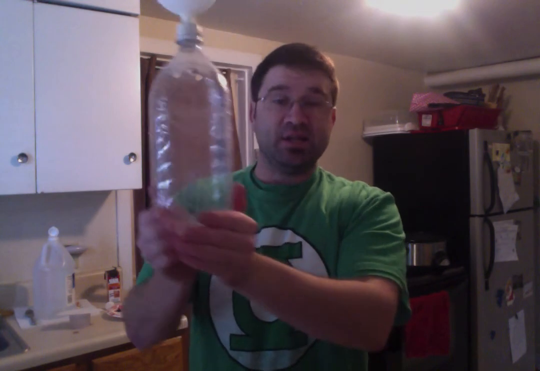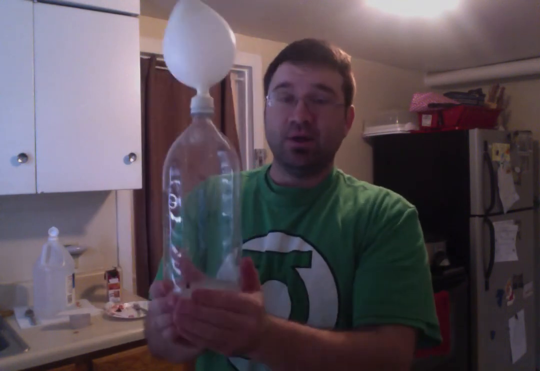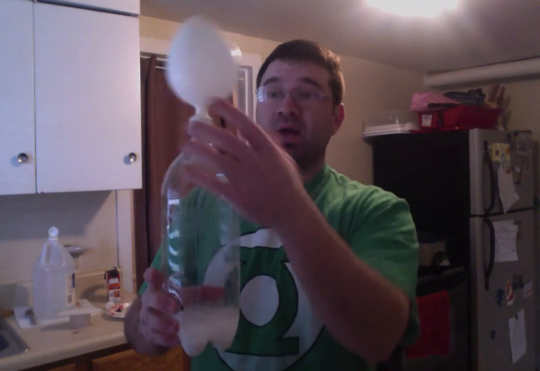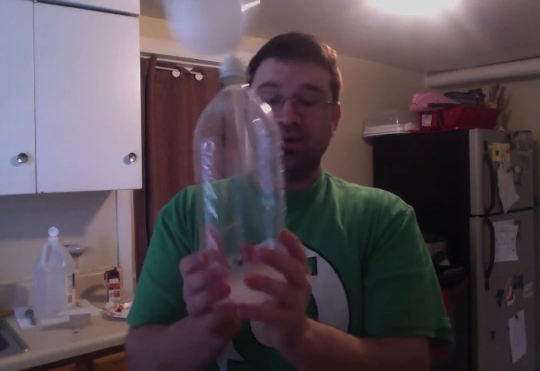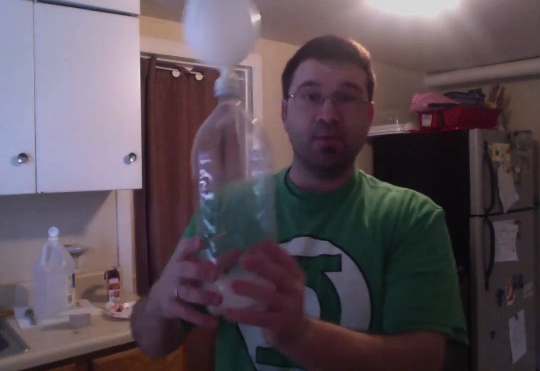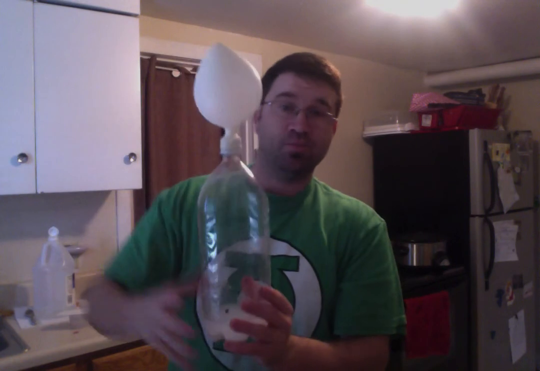Yeah, and that is the heat that's being consumed. Every chemical reaction involves energy. This one's using heat energy to create carbon dioxide. It's sucking the heat out of the air in the bottle and surrounding to use it in its chemical reaction to create this gas right here.